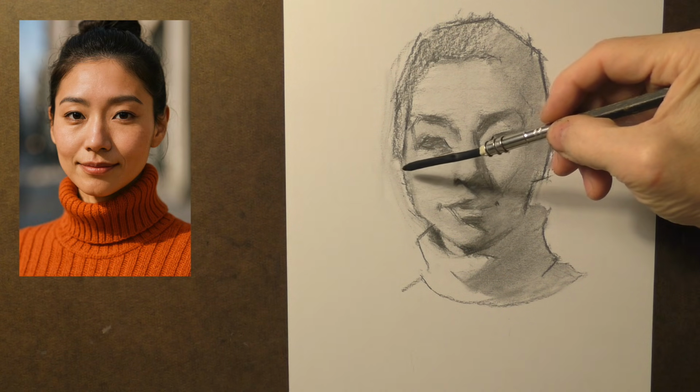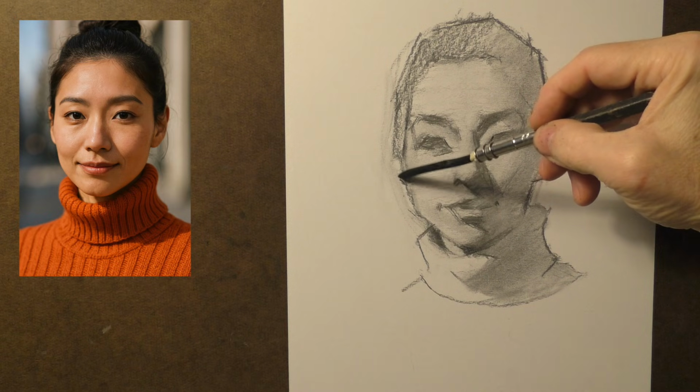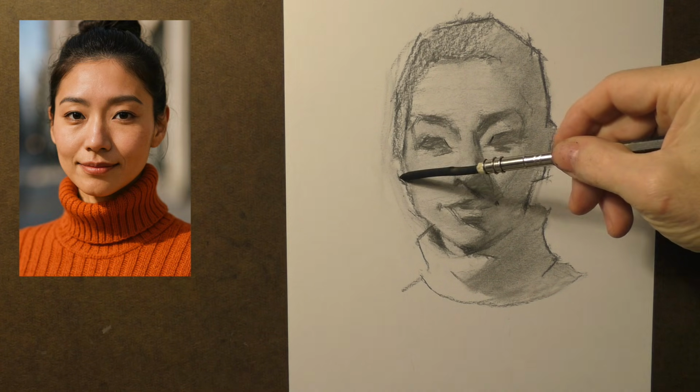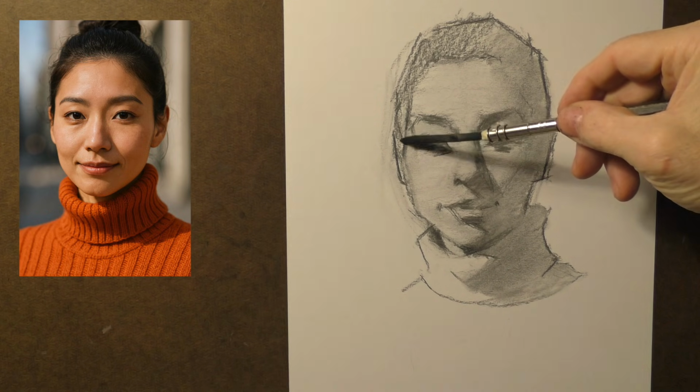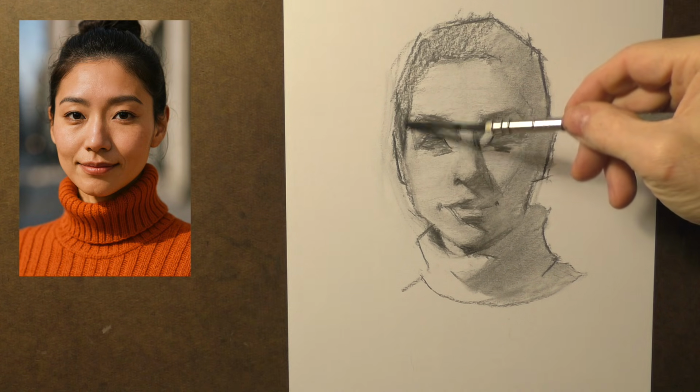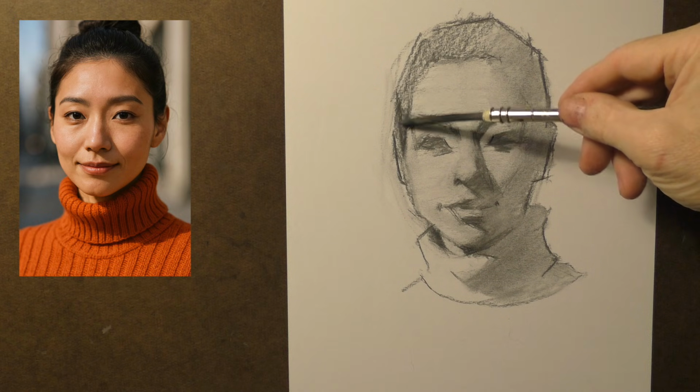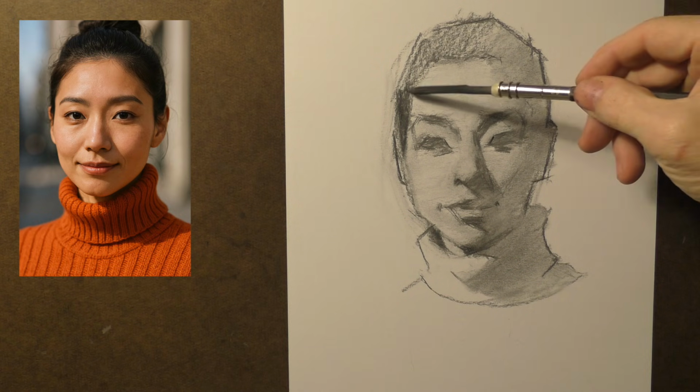And let's look at the ear here. Really not seeing a lot of it. Just a suggestion. Hair is very dark black.